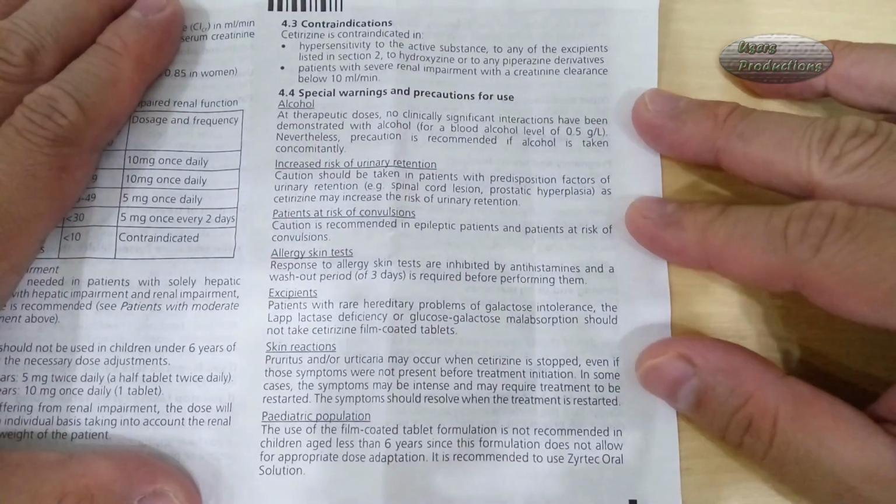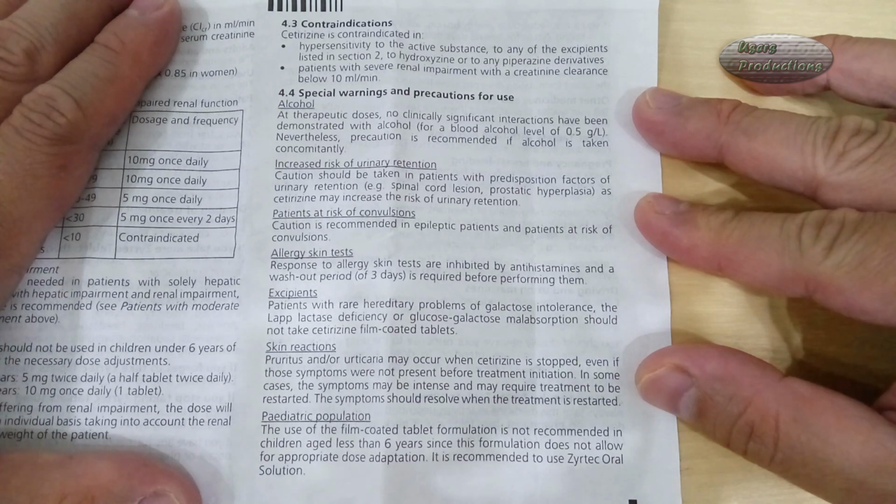4.3 Contraindications. Cetirizine is contraindicated in hypersensitivity to the active substance, to any of the excipients listed in Section 2, to hydroxyzine or to any piperazine derivatives. Patients with severe renal impairment with a creatinine clearance below 10 mL/min.